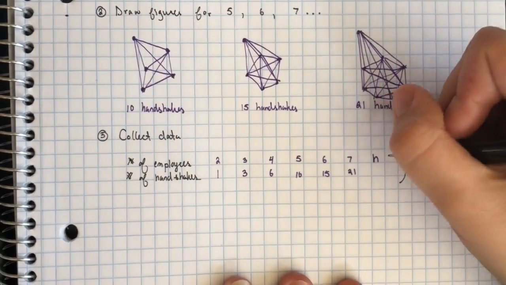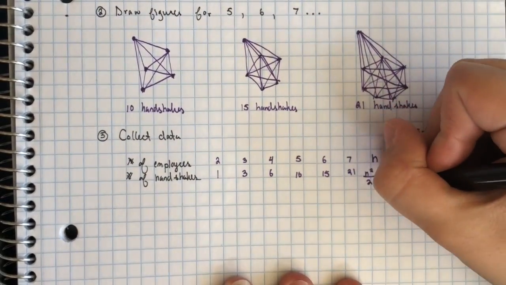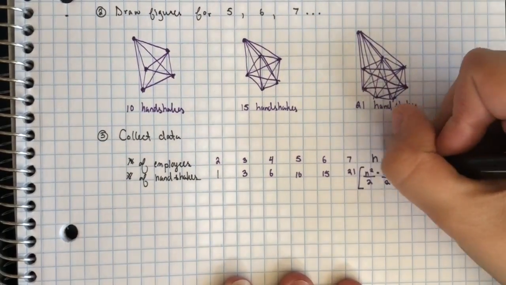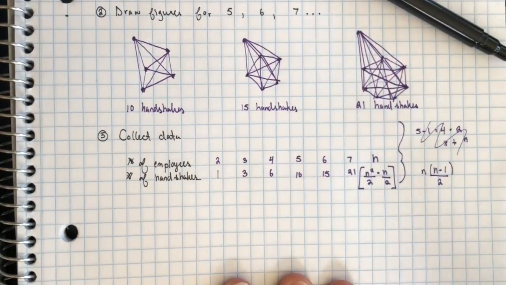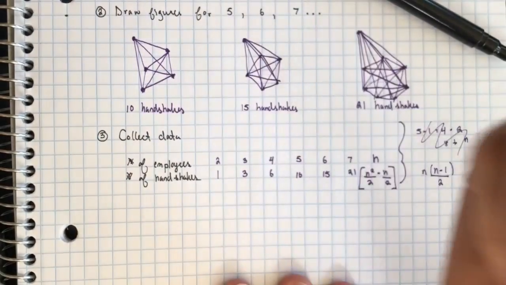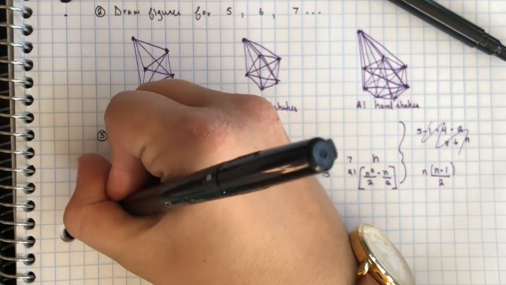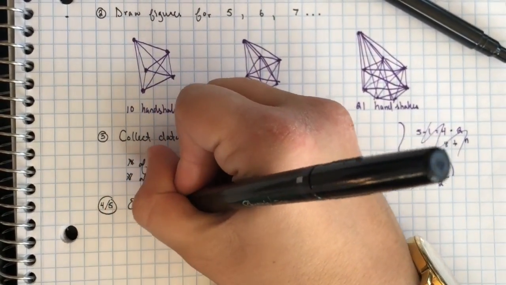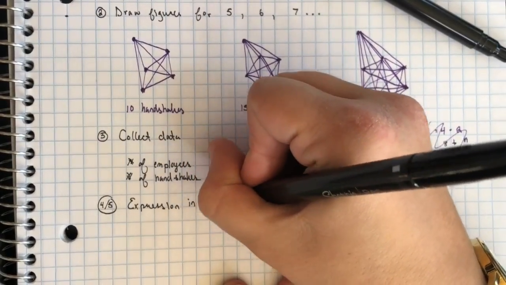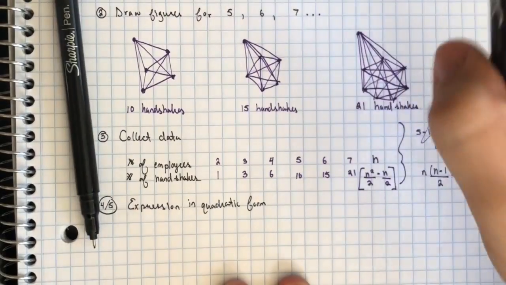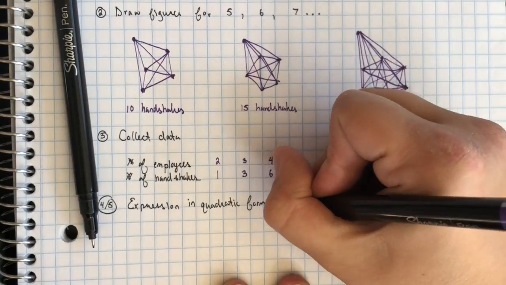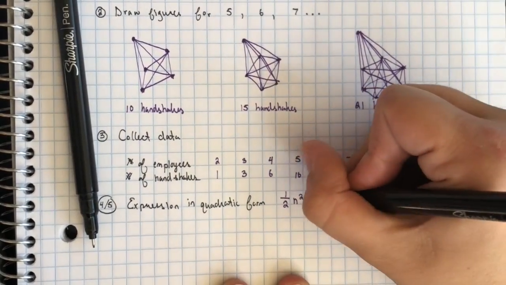I'm also noticing that because of my initial person who does the handshake, it seems like the number that's repeating is less than the number of people who are currently employed. So after I finagle it a little bit algebraically, I get n times n minus 1 divided by 2 as the expression for using the number of employees to find the number of handshakes.